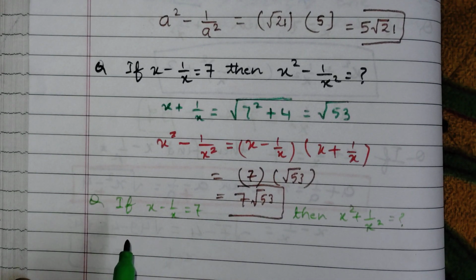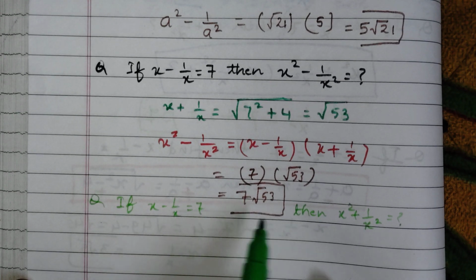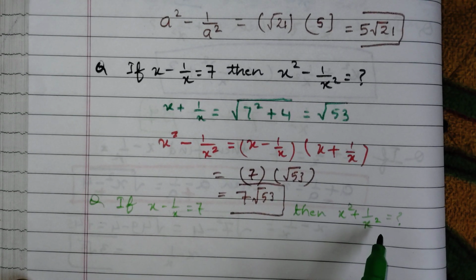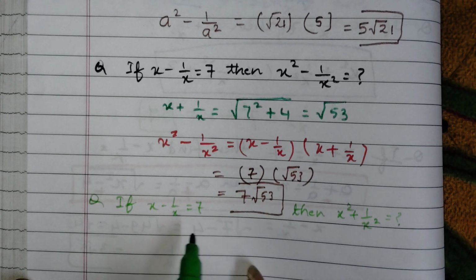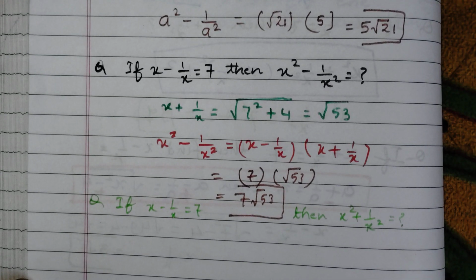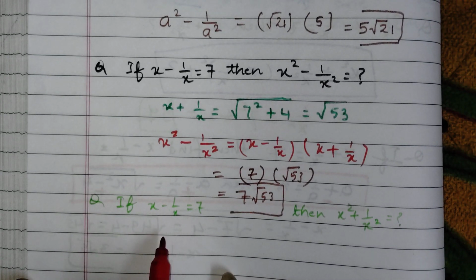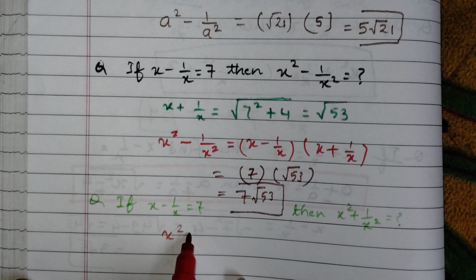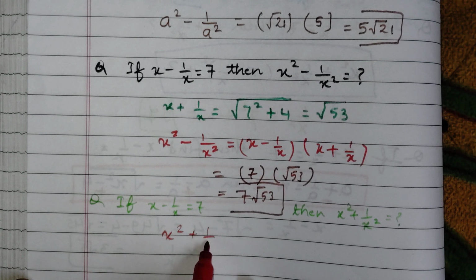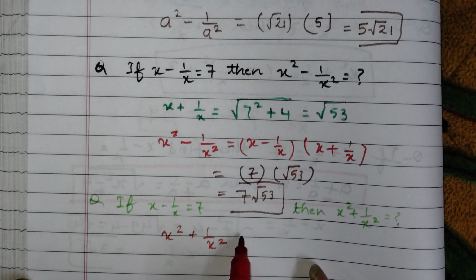Now our next question is, if x minus 1 upon x equal to 7, then find x square plus 1 upon x square. This question we have discussed earlier. So this is a previous type question, only squaring both sides. It gives us x square plus 1 upon x square. Its value we have to find out.